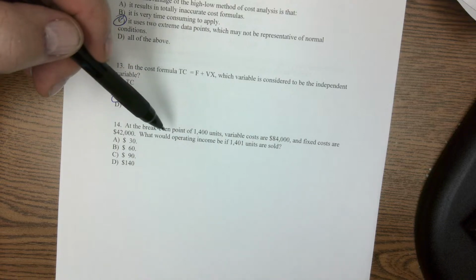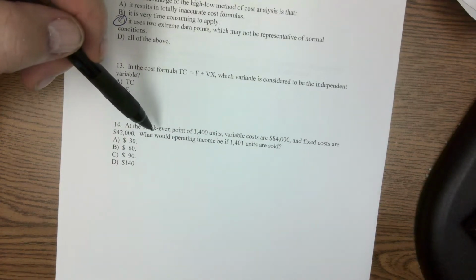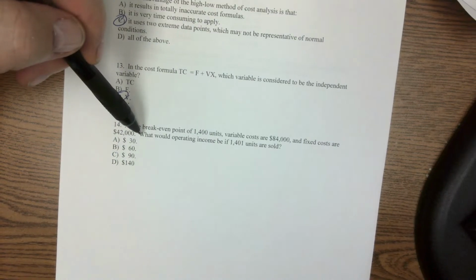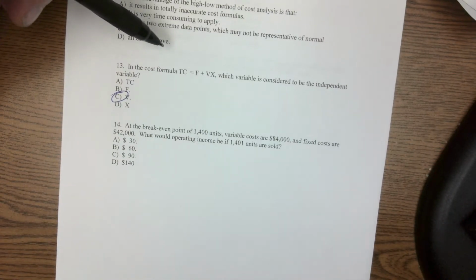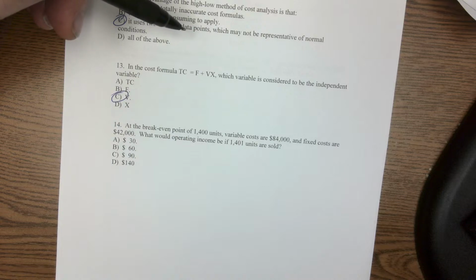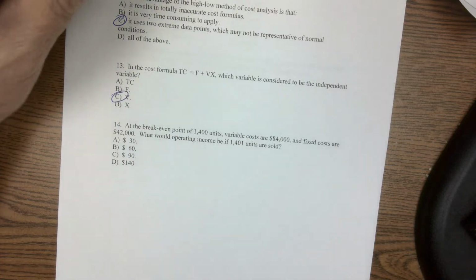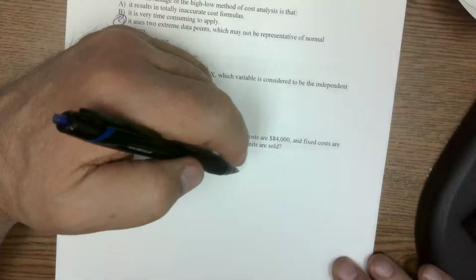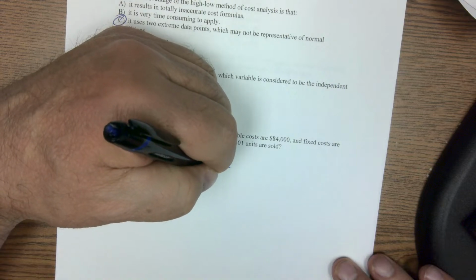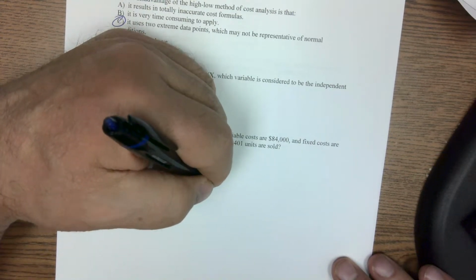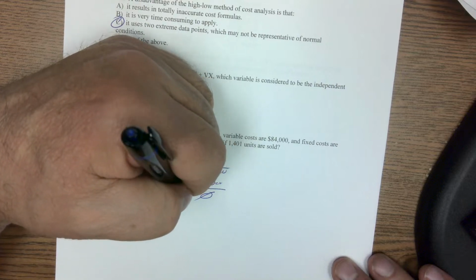At the break-even point of 14,000 units, variable costs are 84,000 and fixed costs are 42,000. What would be the operating income if... all right, so break even, our contribution margin would be 42,000 minus 42,000 gives us 0 operating income.